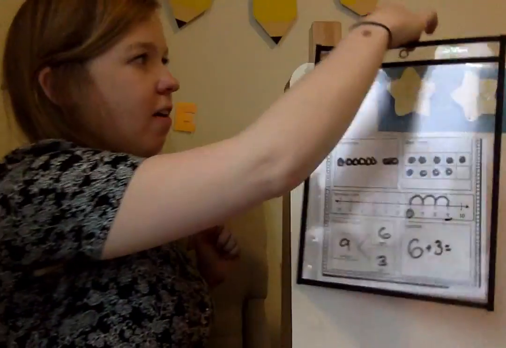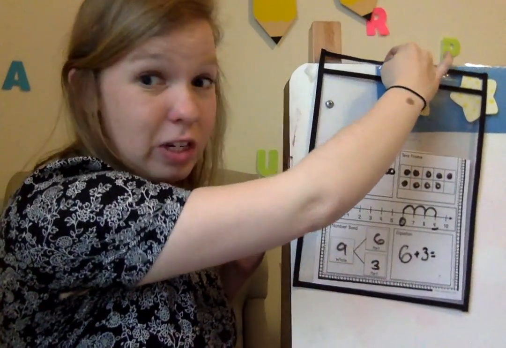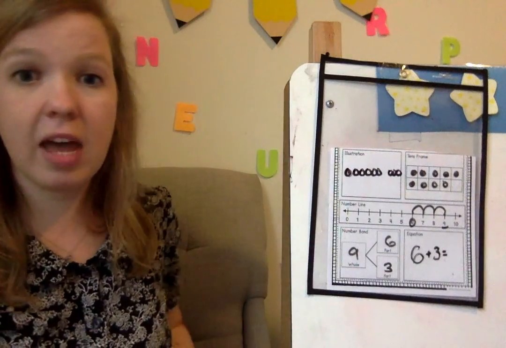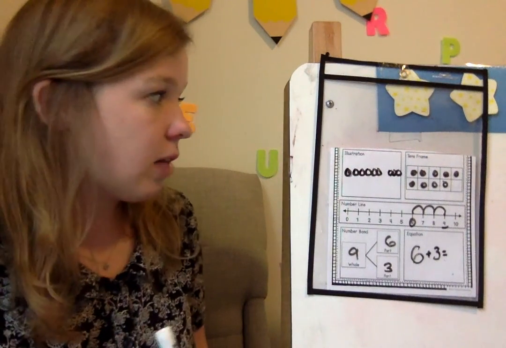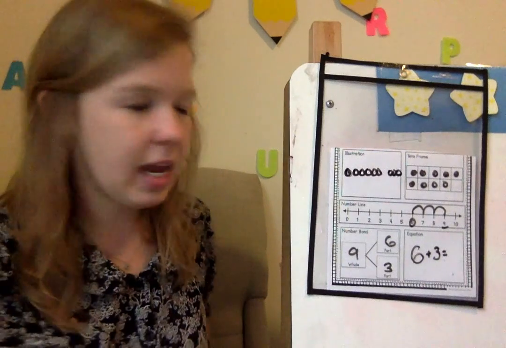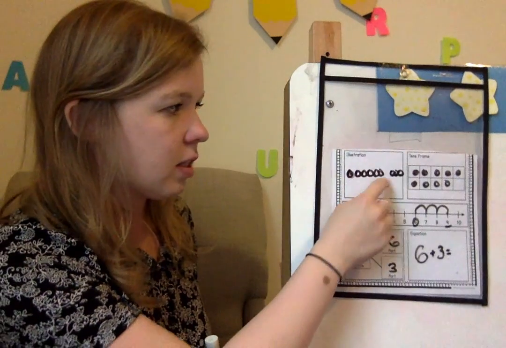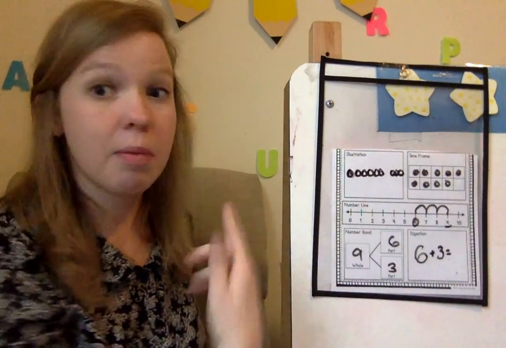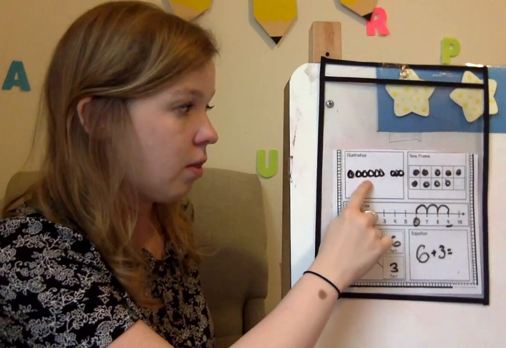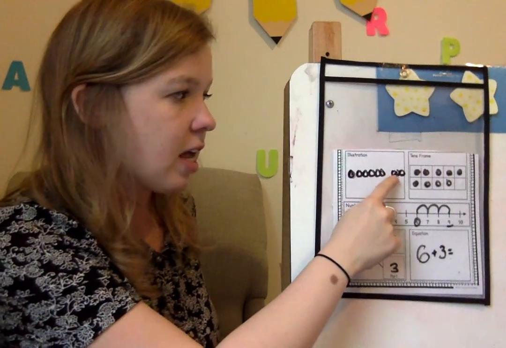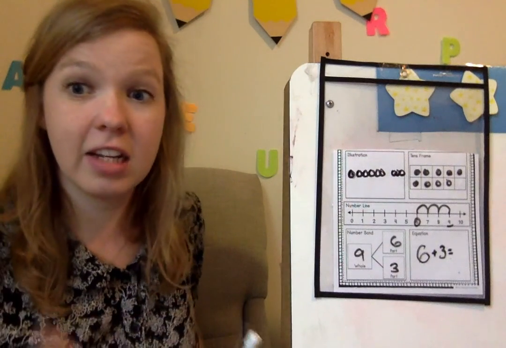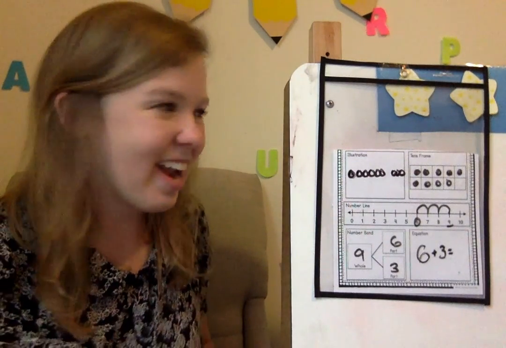Okay. I hope you're ready. I have solved this equation using all of our different strategies, so hopefully one of them is the one that you used as well. So let's start with our drawing, and I did 6 and 3 because those are our two groups here. 6 circles and then 3 more circles. So let's count them all together. 1, 2, 3, 4, 5, 6, 7, 8, 9. And our answer is 9. Good.